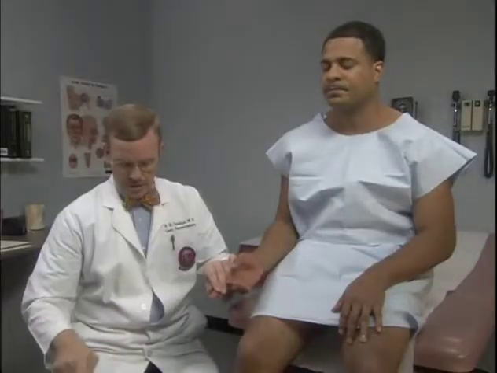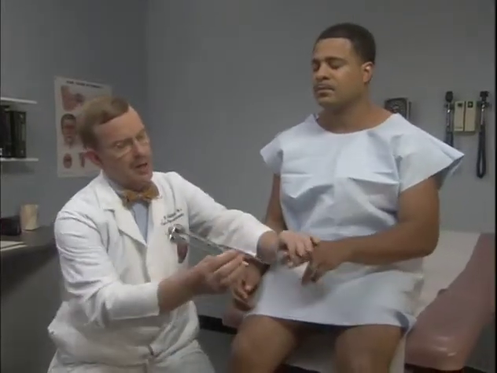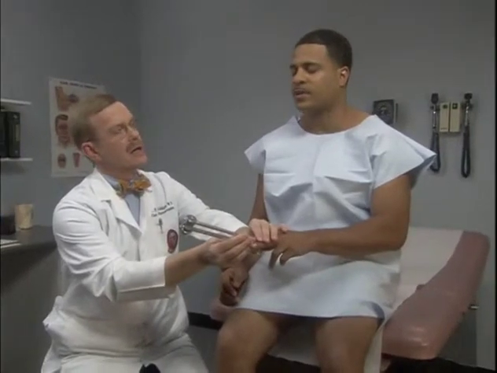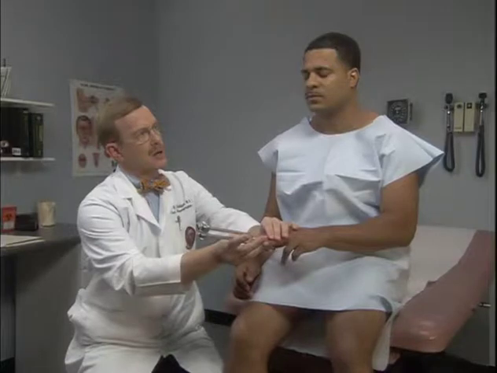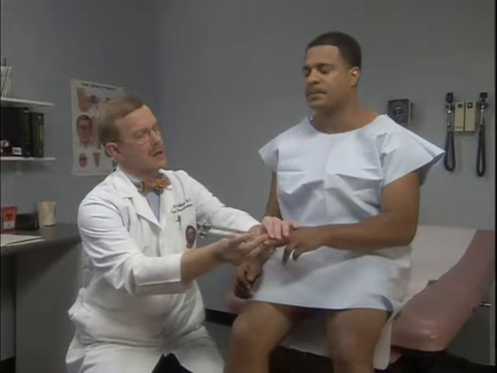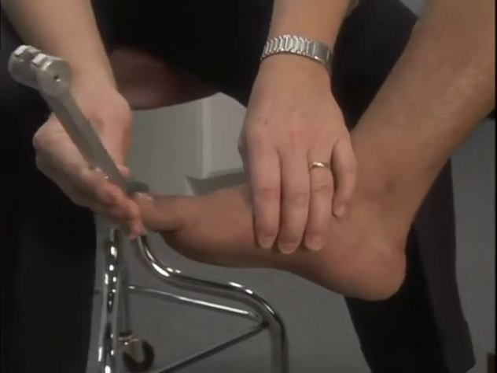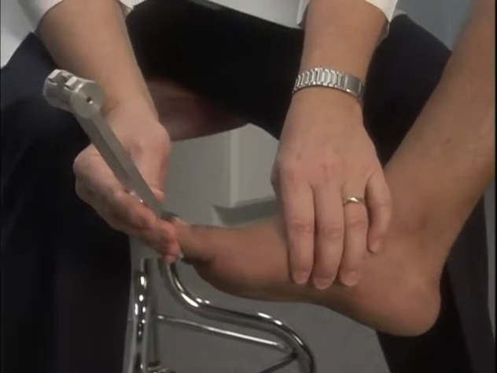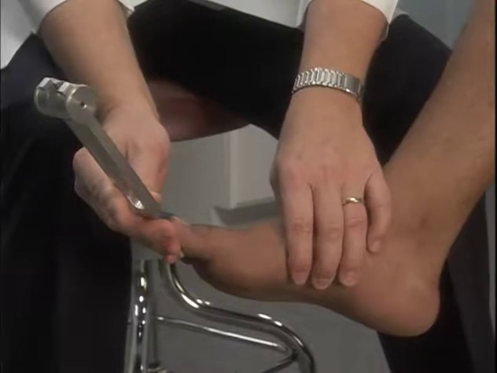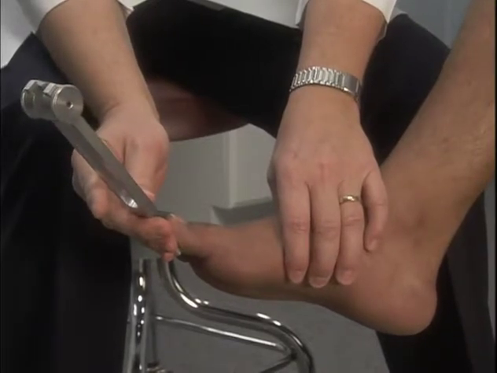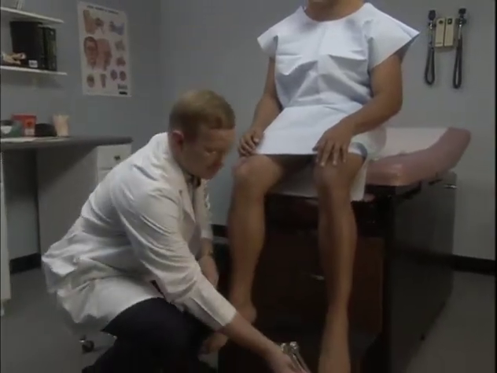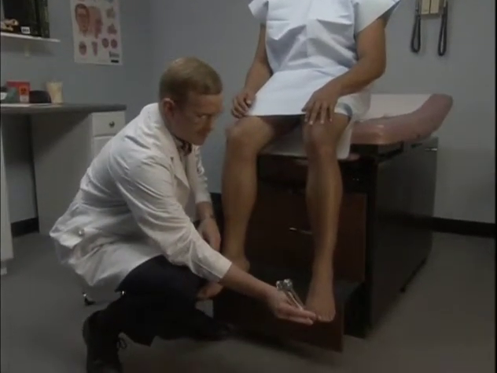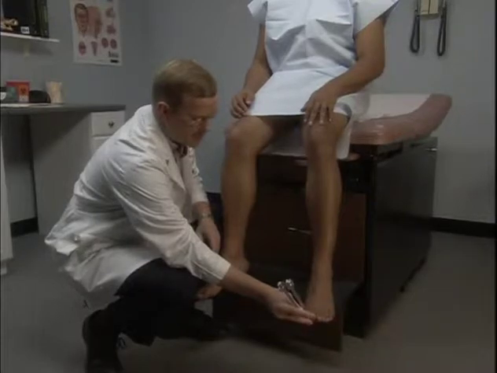Okay, now test the patient's other hand. Normally, vibratory sensation is intact distally. If it is diminished, proceed to more proximal areas, such as the forearm. Now, when assessing vibratory sensation of the lower extremity, start with the big toes. Compare sides. If vibratory sensation is diminished, check more proximal areas. Keep in mind that distal vibratory sensation may normally decrease with age.